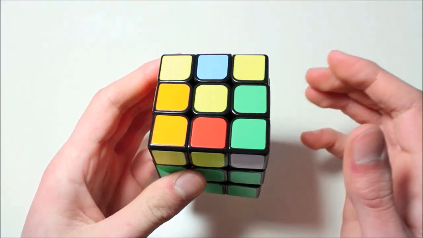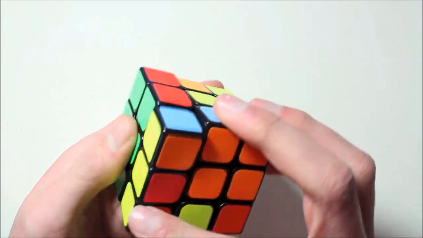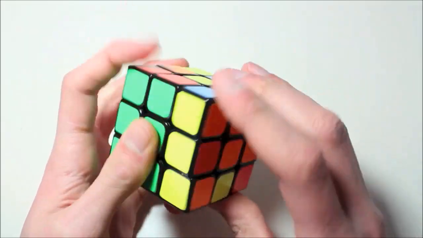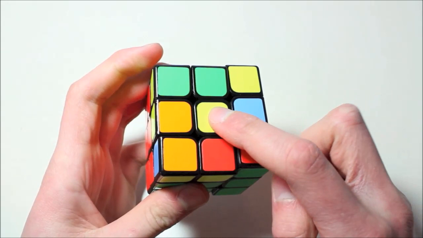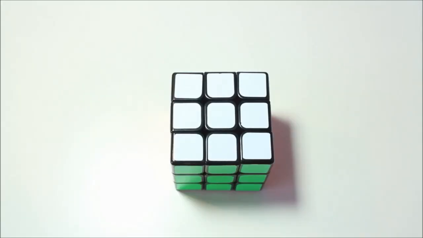When no edges are oriented in your last layer, doing a sledgehammer is better, as it orients a couple of edges, unlike the standard trigger, which results in a dot OLL case. So those are all the cases. Again, I'm not going over the mirrors of these, but those shouldn't be very hard to figure out for yourself.